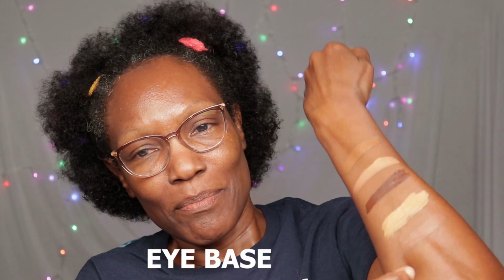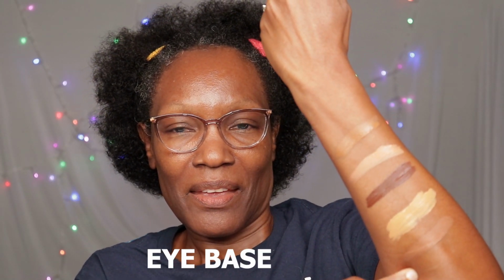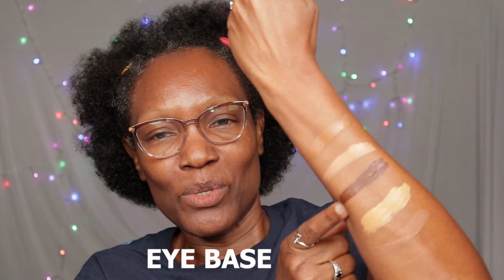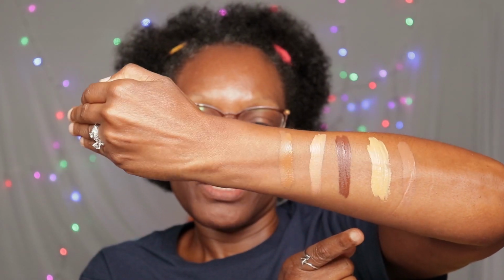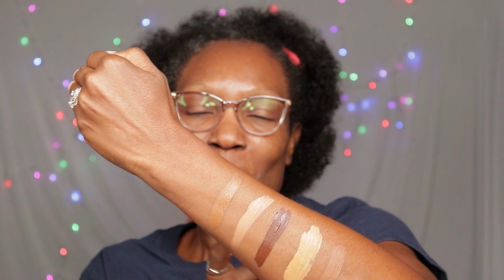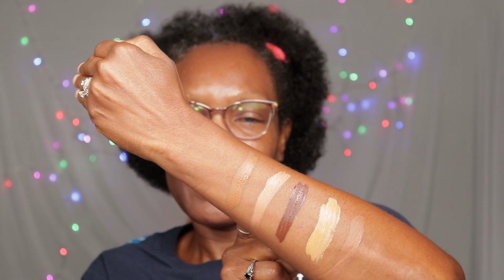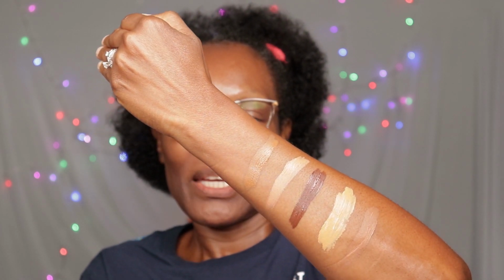Those two would work for me, and these are the two I use a lot. I will use this and this as base. This I sometimes use to contour. So these are the shades of the concealers I have. Remember, when you're picking a concealer, you want to go 2 shades lighter than your foundation because you're trying to bring a little bit of light under your eyes or in the middle of your face.